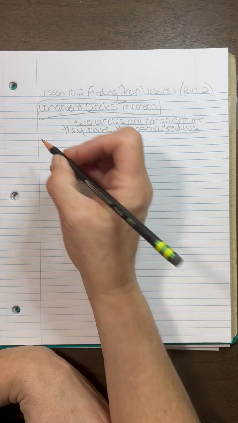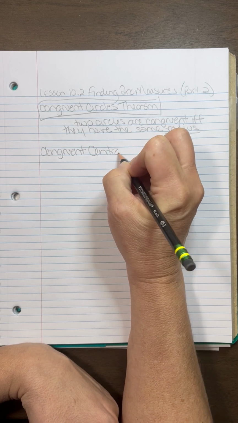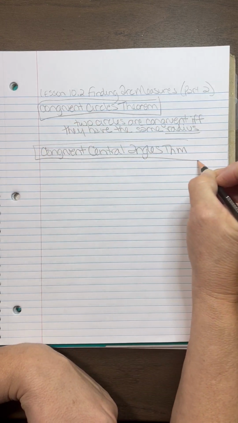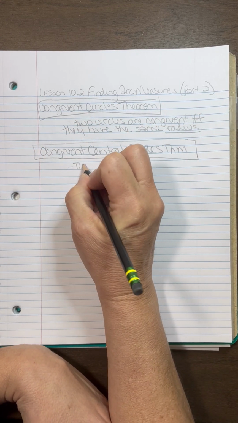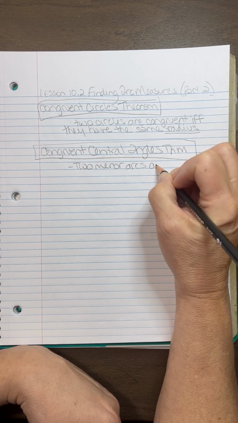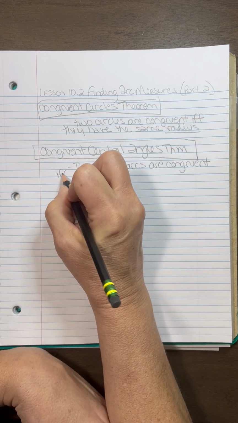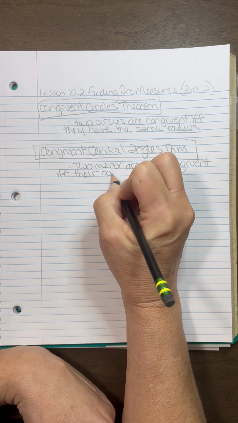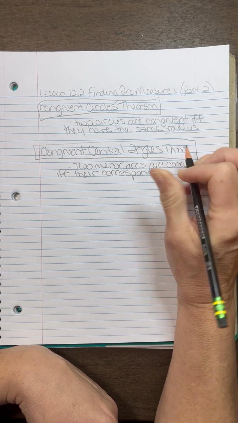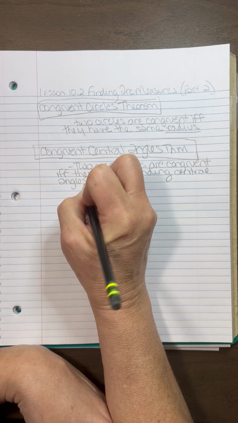Okay? All right. Congruent central angles theorem. Congruent central angles theorem says two minor arcs are congruent if and only if their corresponding central angles are congruent.